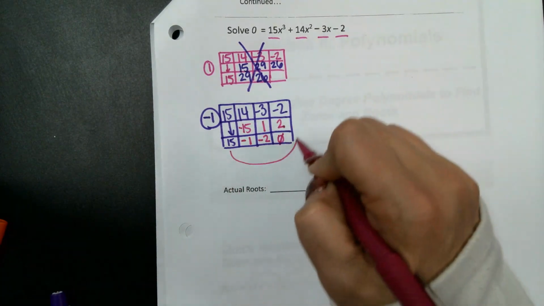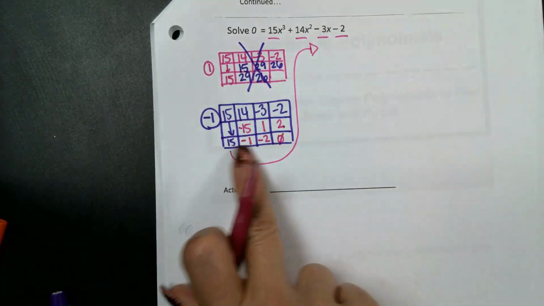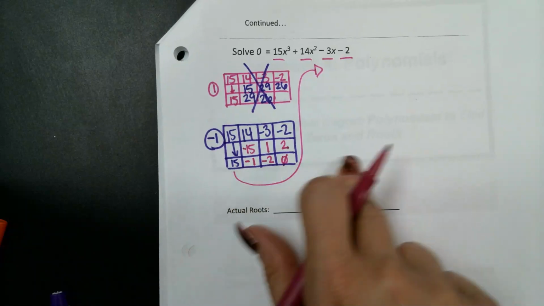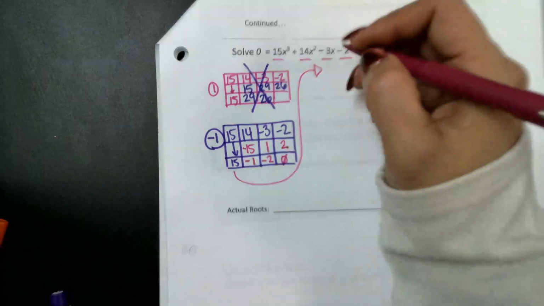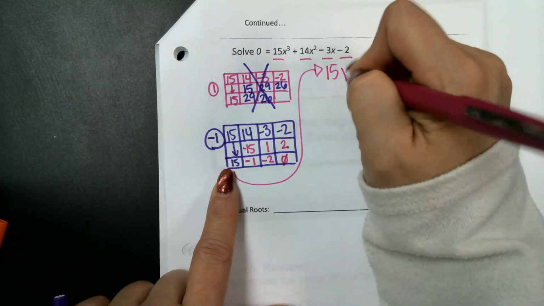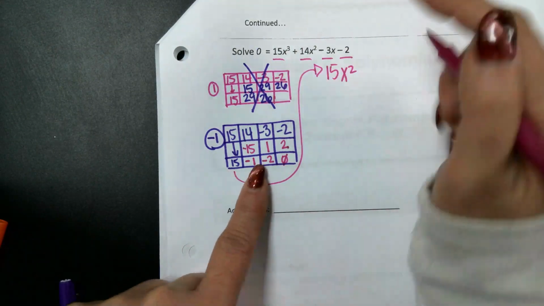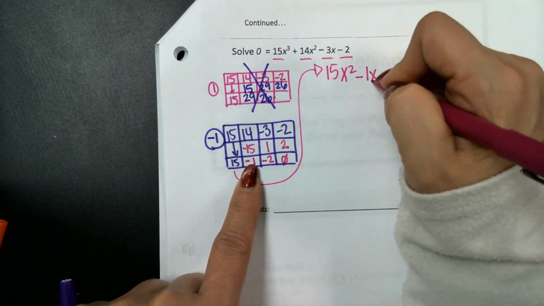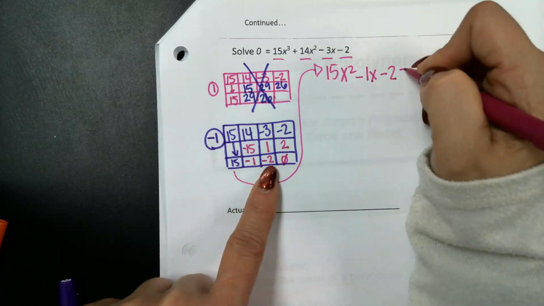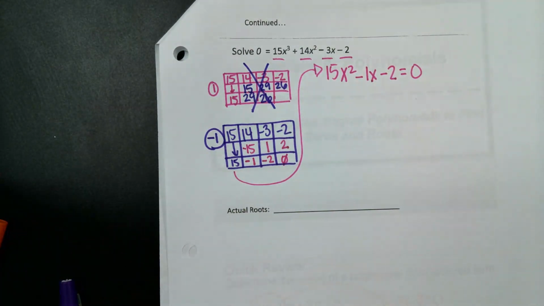So if we were to write this using this bottom row as our new quadratic, it would be 15x squared, because we always drop 1 from the original, then minus 1x minus 2. And now we have a quadratic that we can factor using an asterisk.